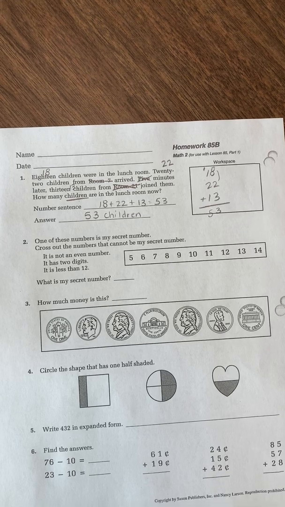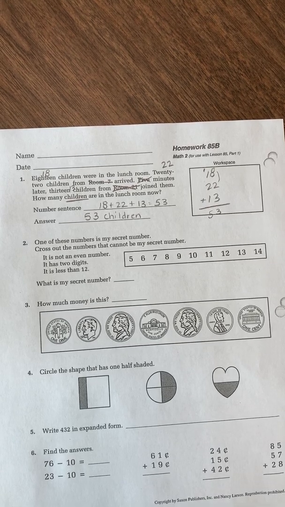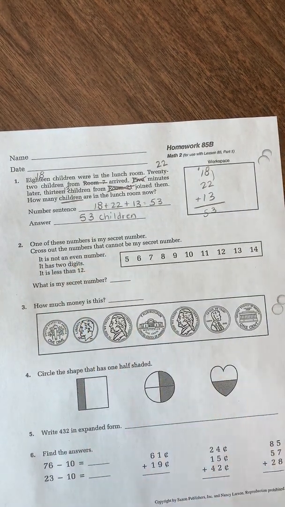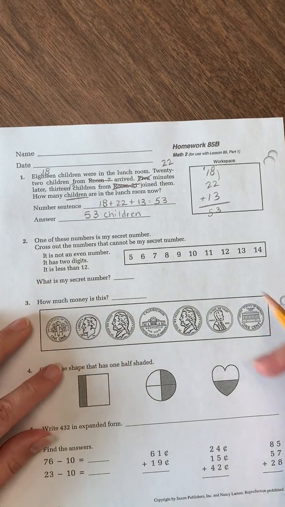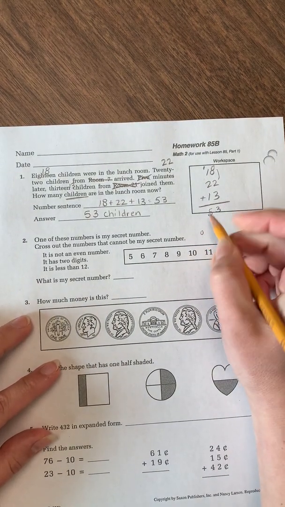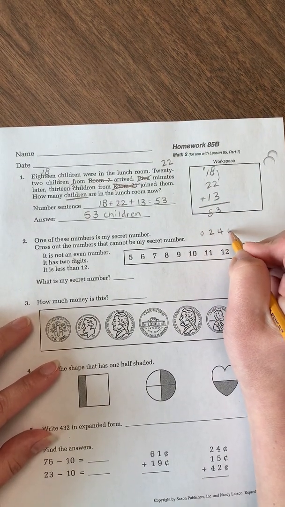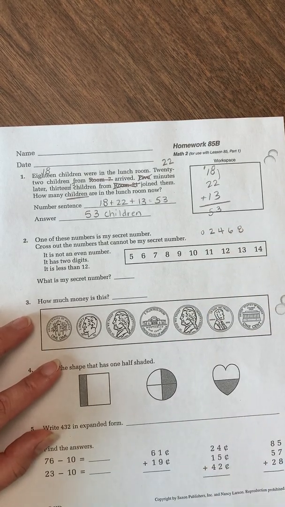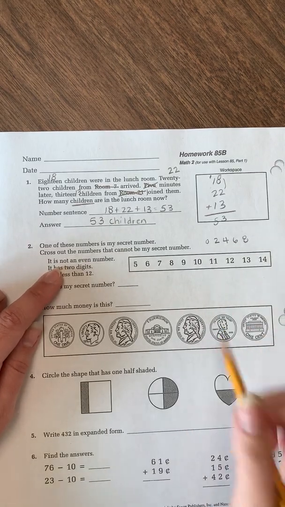One of these numbers is my secret number. Cross out the numbers that cannot be my secret number. It is not an even number. Well, I know that an even number is 0, 2, 4, 6, 8. Also ends in these numbers. So it's not one of these numbers.